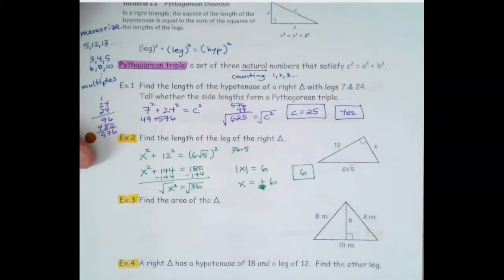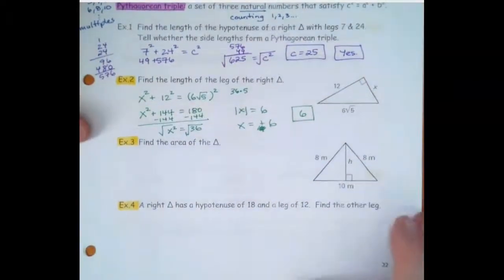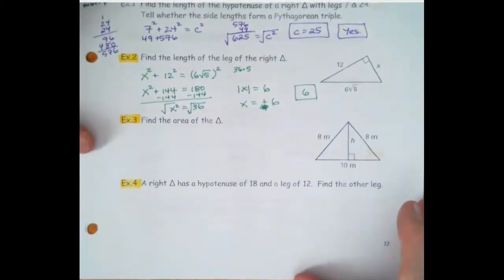So hopefully this is pretty easy for you. You're like, yeah, I know this. So we'll just keep moving through here. Find the area of the triangle.